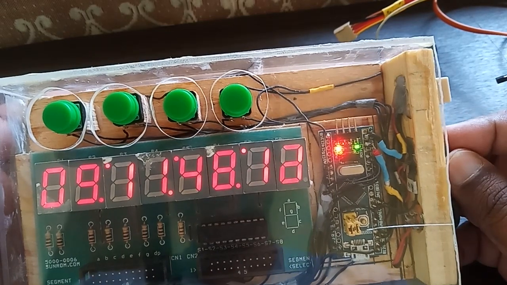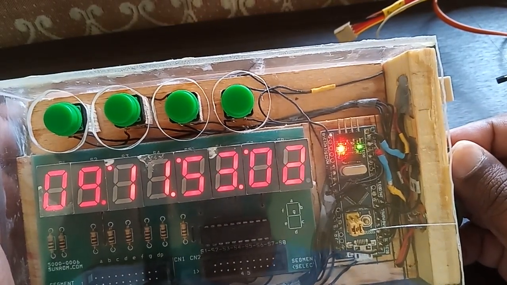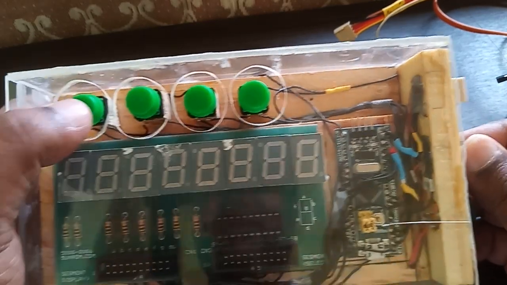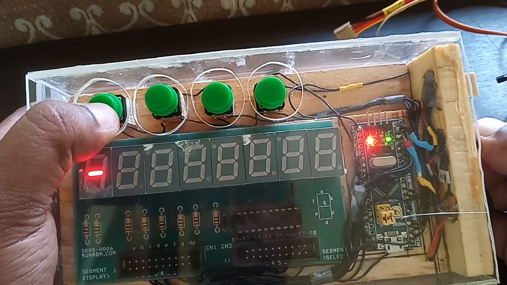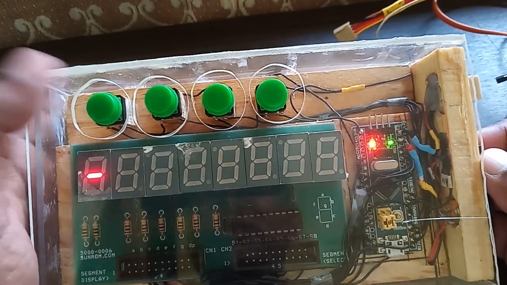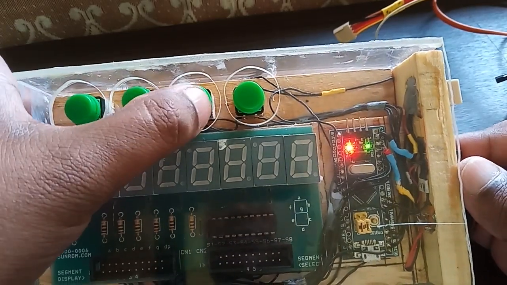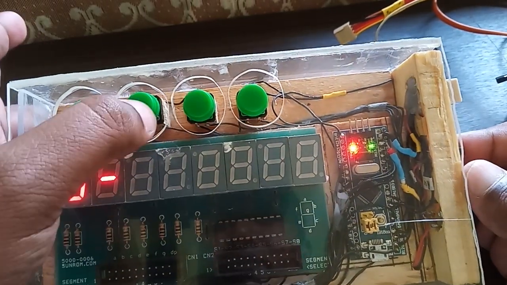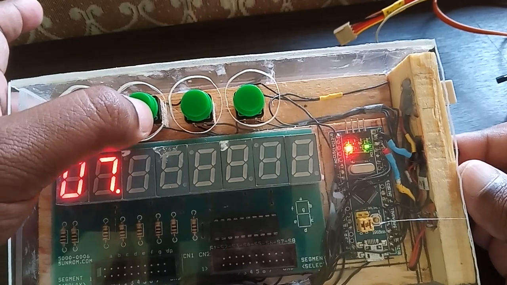So let's see the time. If we want to set the time at 9:12 or 9:15, what I will do is press it, hold it for a long press, and when I start it, it starts for this. So here it is 0. Next, if I move to the next round, here it shows this. So basically I move it to 9.